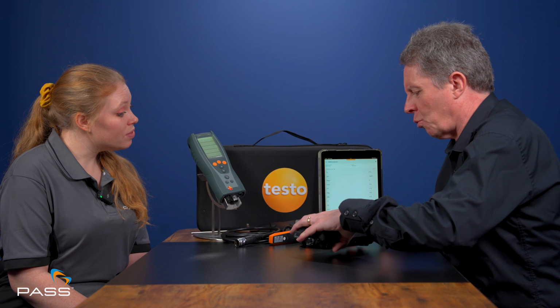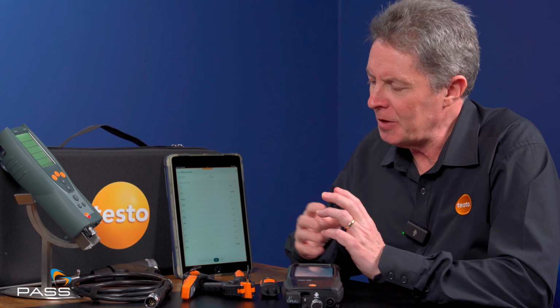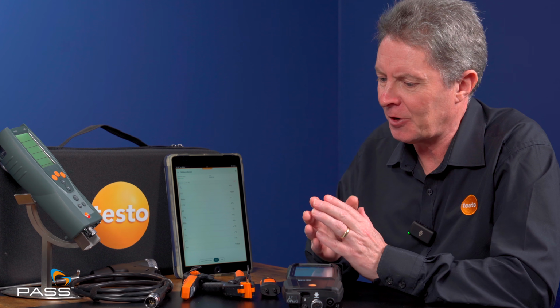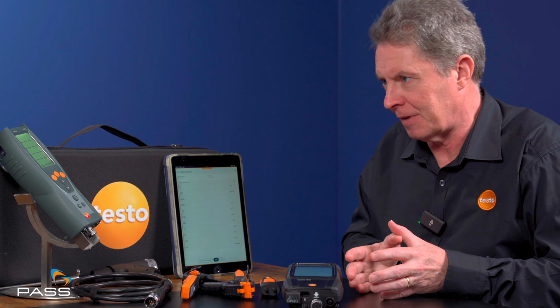It has. It's quite an interesting one to talk about, because when we talk about reporting, in the UK, often people are looking for a standardised landlord certificate or a gas safety certificate.